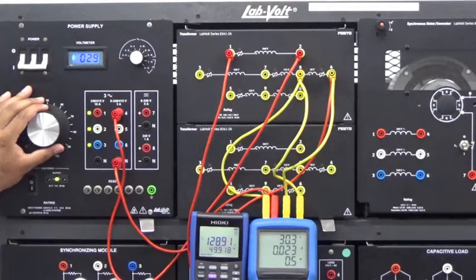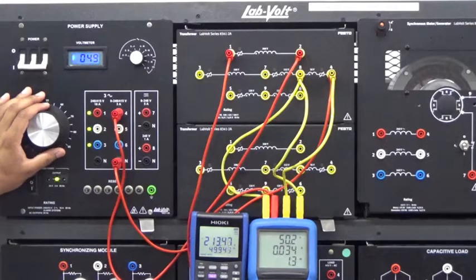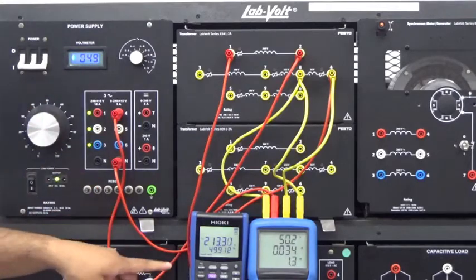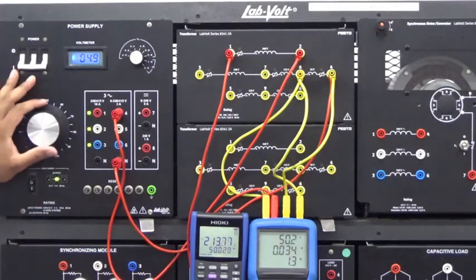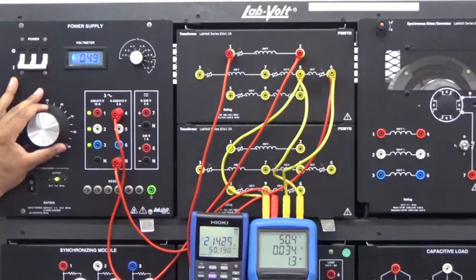Next 40 volts. Next 50 volts. So at 50 volts we are almost about to reach the primary winding voltage. So we will go slow now. Please observe the primary winding voltage.